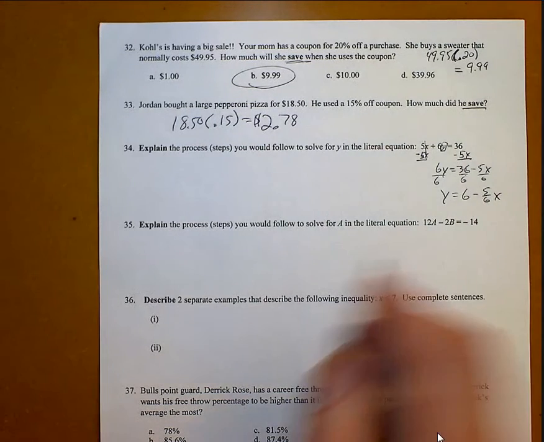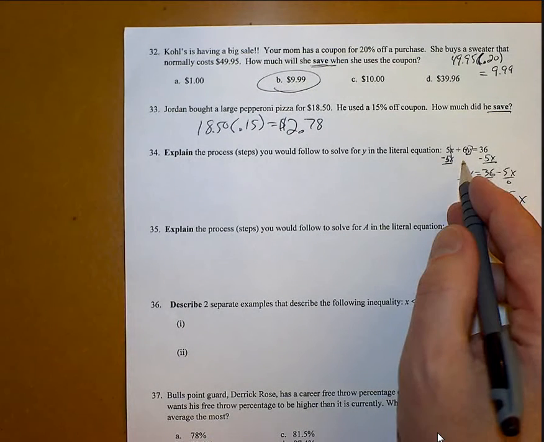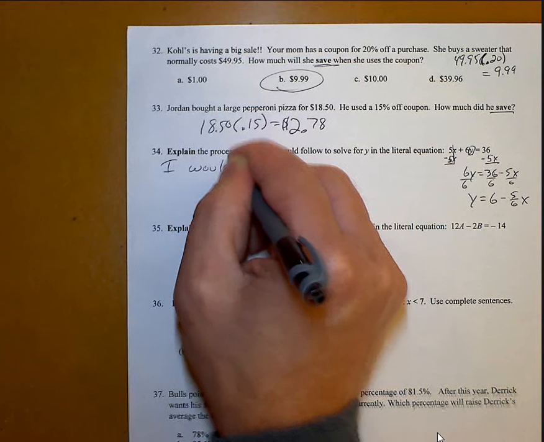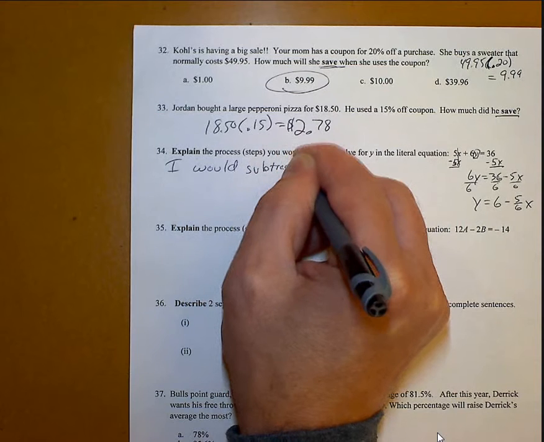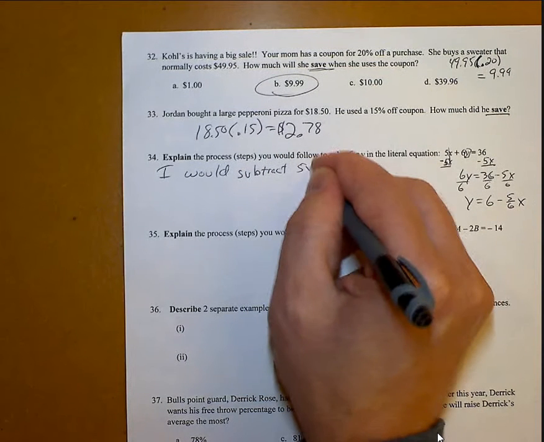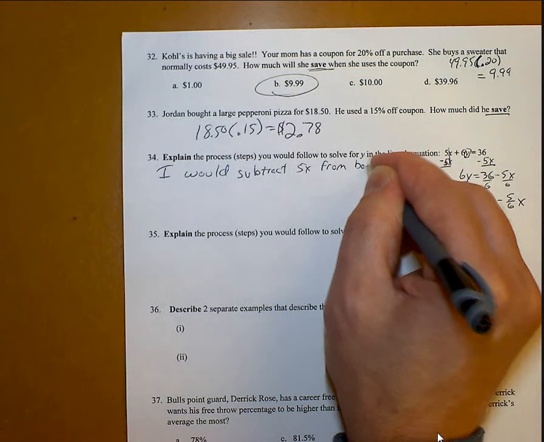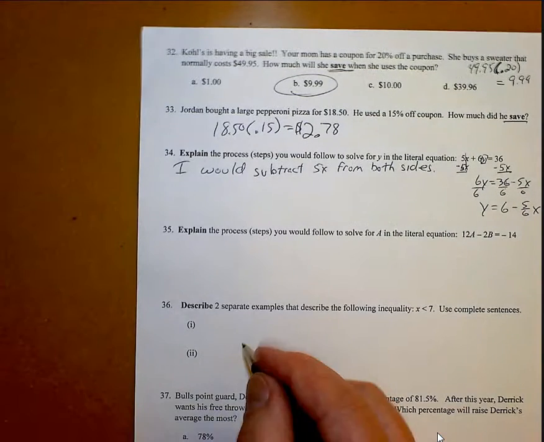Now I have to explain. So, what's the first thing I would do? I'm going to follow what I did. I would subtract 5x from both sides. First thing I did. Then what did I do?